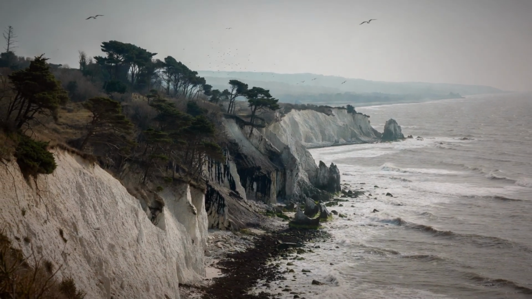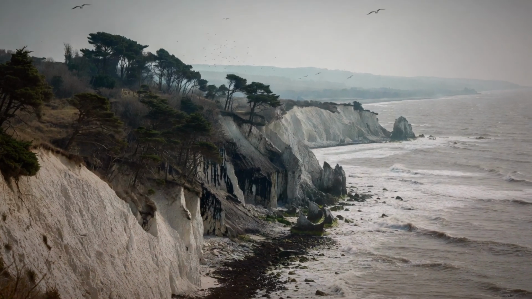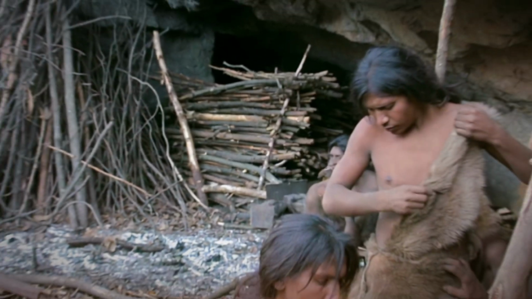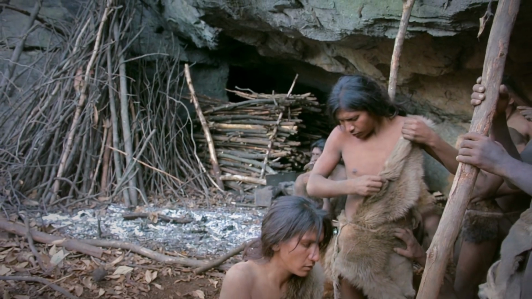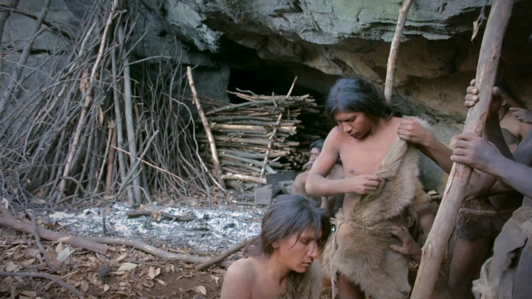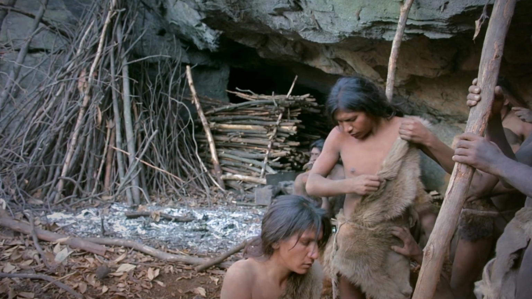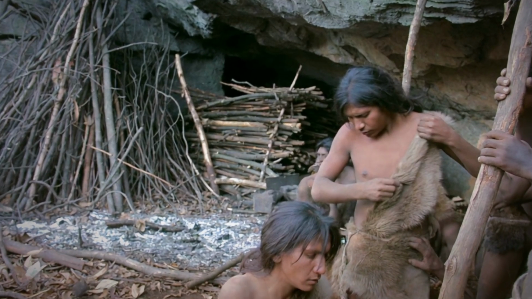The relative importance of hunting versus scavenging during this period remains debated, with some researchers arguing that early humans primarily scavenged carcasses killed by other predators, while others contend that organized hunting was a significant component of subsistence.